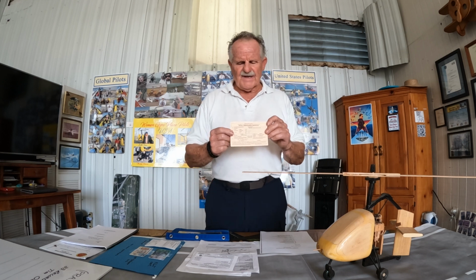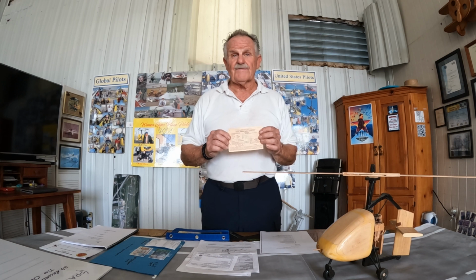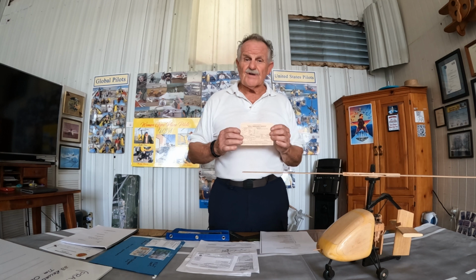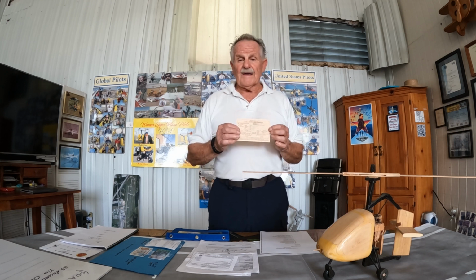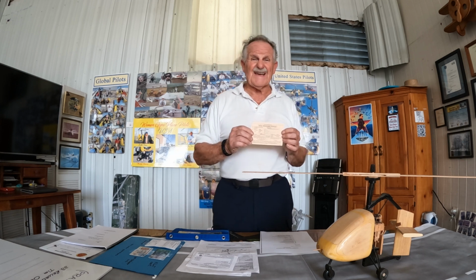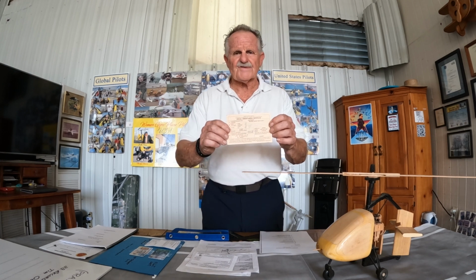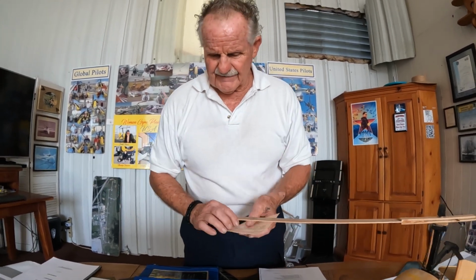So this document is issued to you by whoever is the FAA representative, or it could be FAA personnel that initially inspects your gyroplane. Once you build it, experimental home built, then you have to have it inspected by a designated aircraft representative. They call it DAR. Okay, they issue you this, and it never expires. This is an airworthiness certificate, special airworthiness certificate.